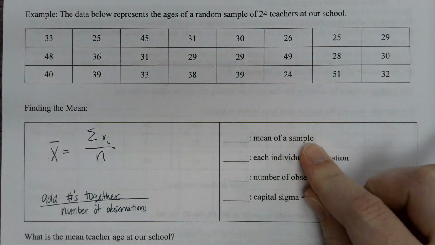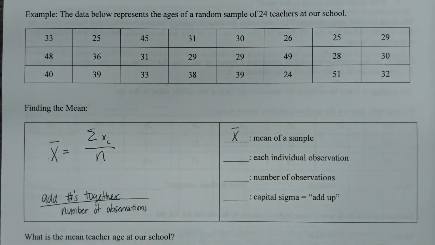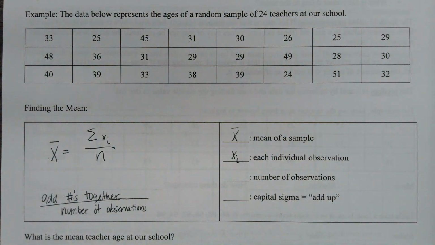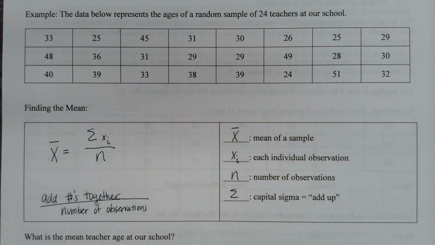So once again, the mean of the sample is going to be x bar. Each individual observation is x sub i. The number of observations is n. And the capital sigma just means add up or the sum of. So now let's actually talk about the mean age of the teachers.